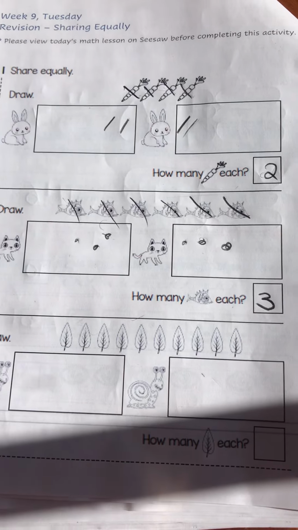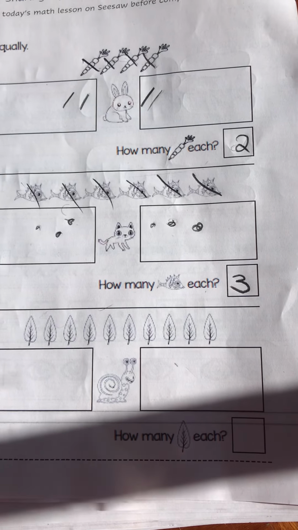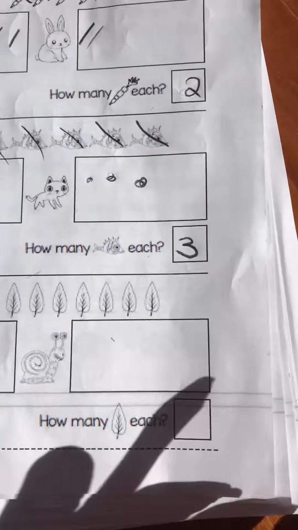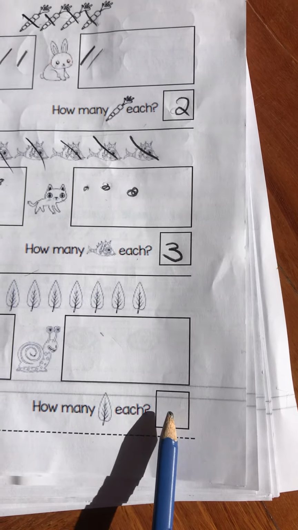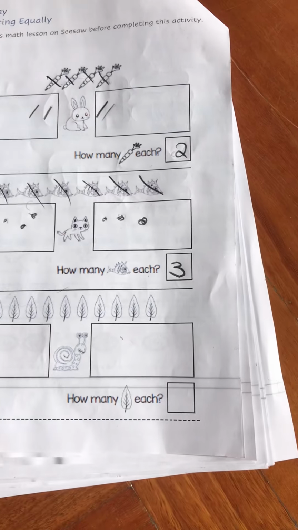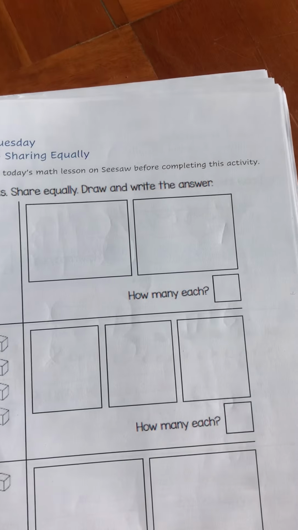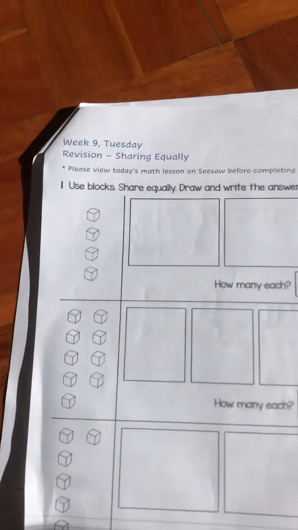You can do this one by yourself. 2 snails eating all these lovely leaves. Oops. And put your answer in there. When you find out how many they got each, it has to be the same amount. And when you finish that, it's nice and easy. It shouldn't take you too long.